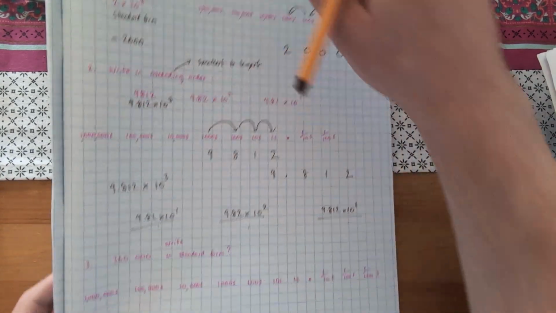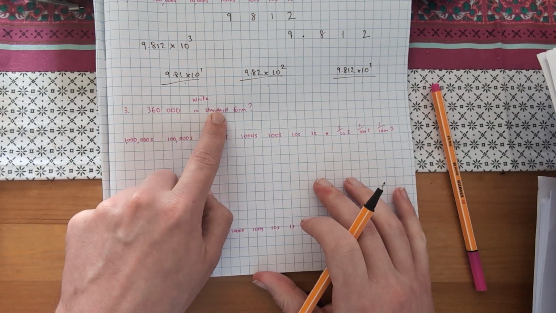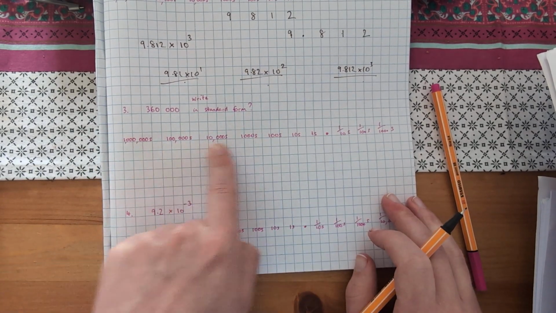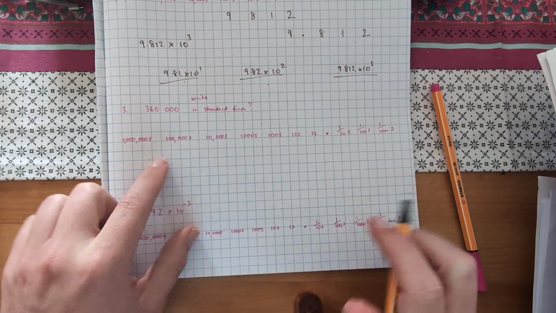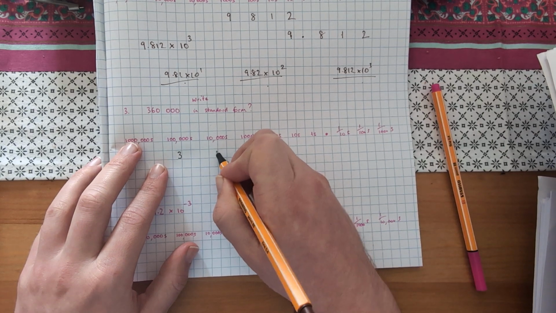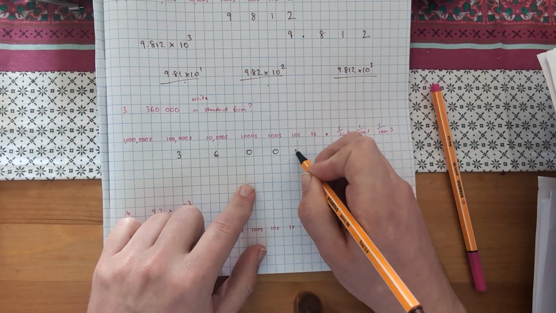Question 3. We have to write 360,000 in standard form. So again, I've written out my place value chart, and I'm going to put 360,000 into it. So 3 goes in the 100,000s column, 6 goes in the 10,000s column, and then I've got the rest as zeros.